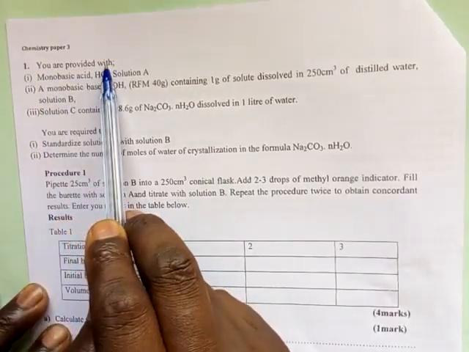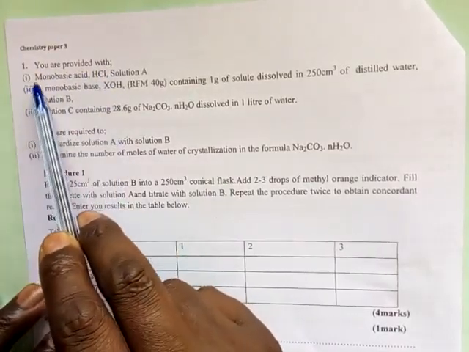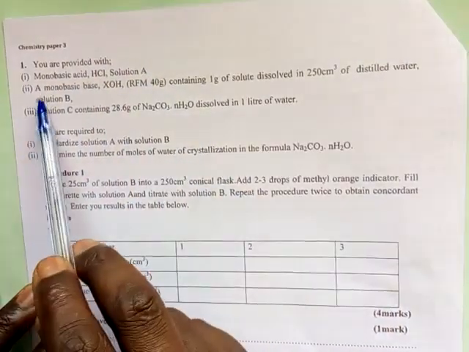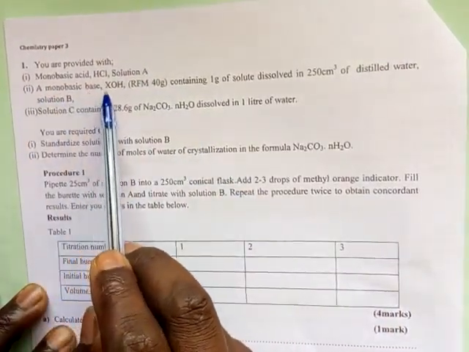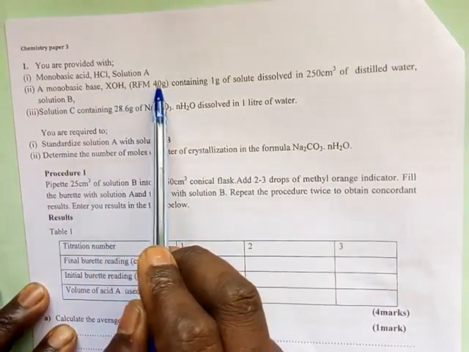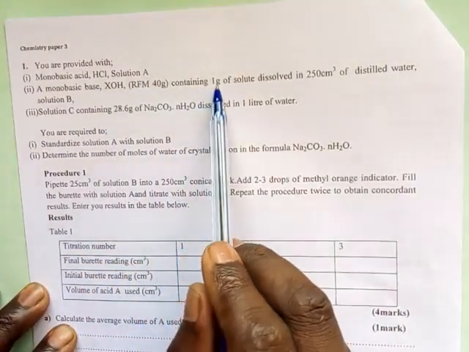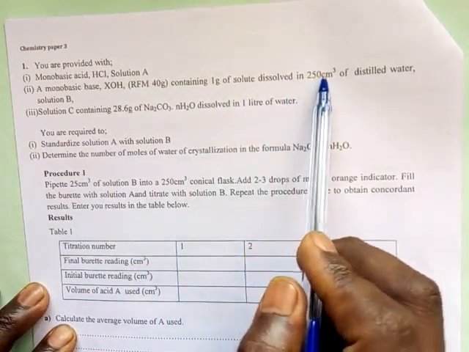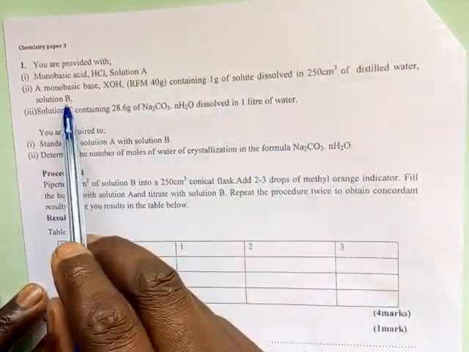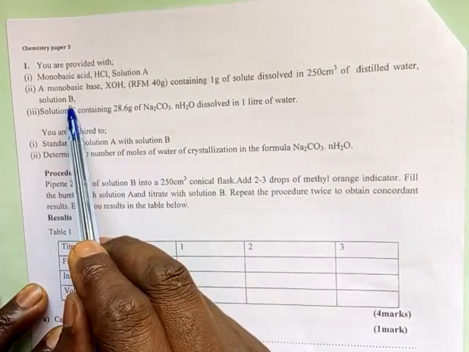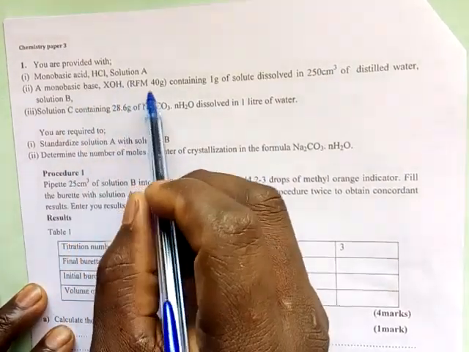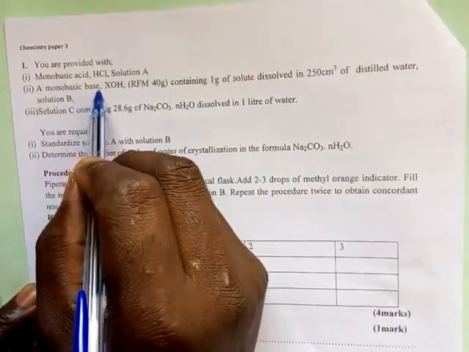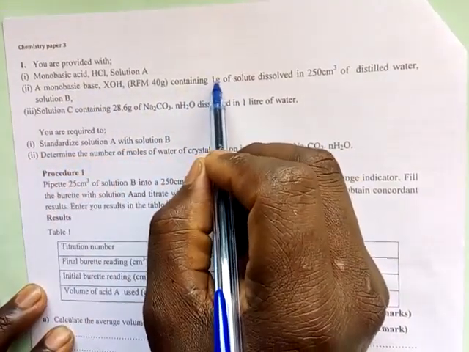You are provided with 1. A monobasic acid HCl, solution A. A monobasic base XOH, RFM is 40, containing 1 gram of solute dissolved in 250 of distilled water, solution B. So that is what you should mark, that 1 gram of this monobasic base was dissolved.